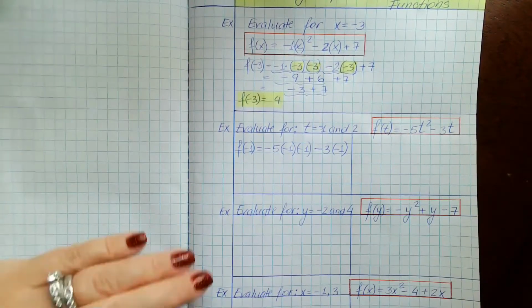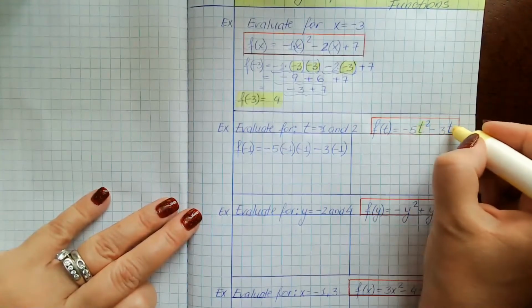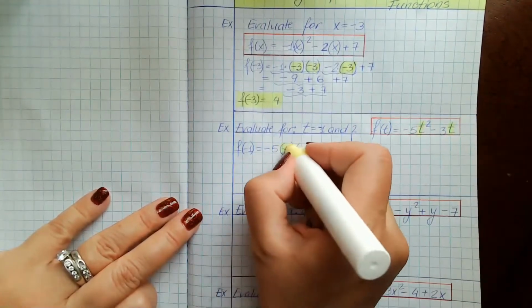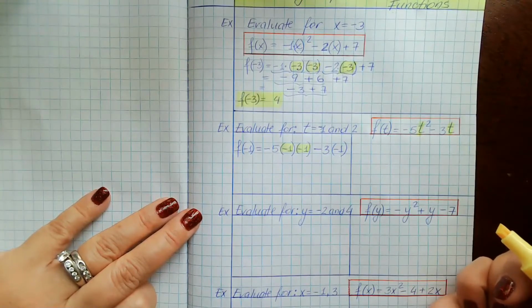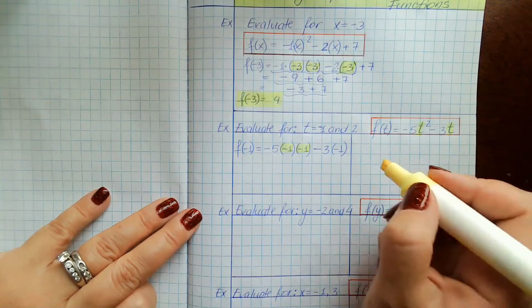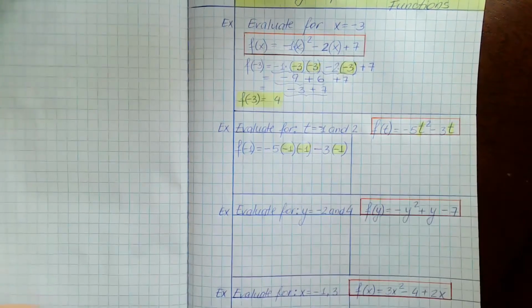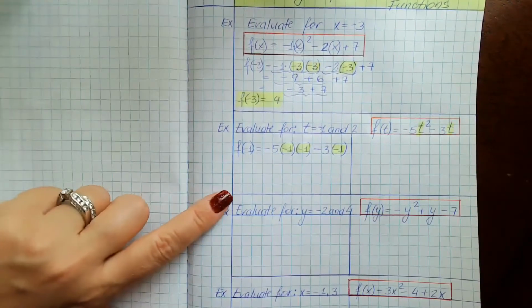So that t value being replaced here is t times t, written as a multiplication. Squared means multiply by itself, and here it is multiplied by -3.